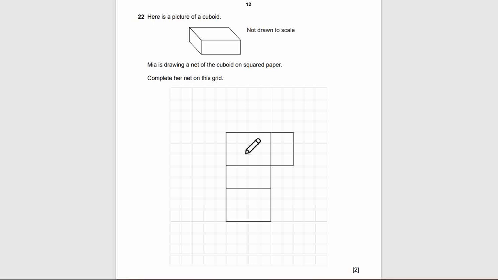So this is the net of the cuboid. It will be 6 surfaces. 1, 2, 3, 4 is there. We have to draw another one in here. Sorry, it's too big. So another one will be here. Just call this 2. So this is called 2.